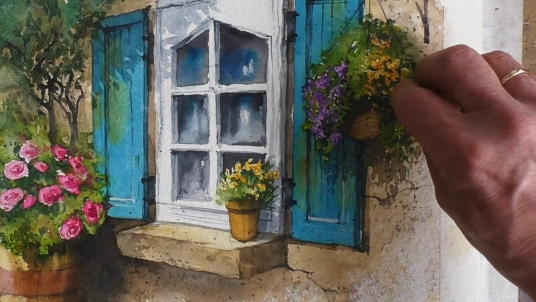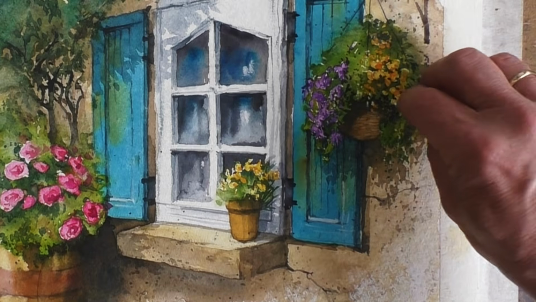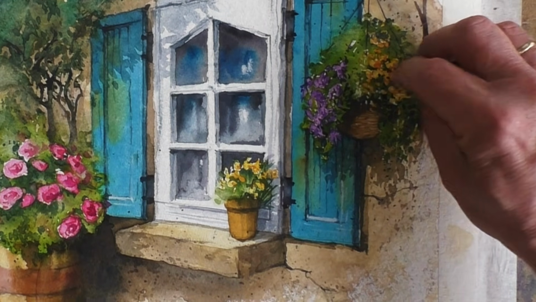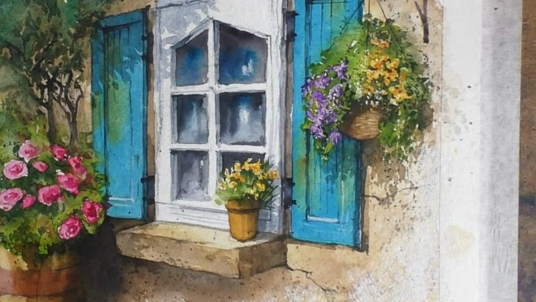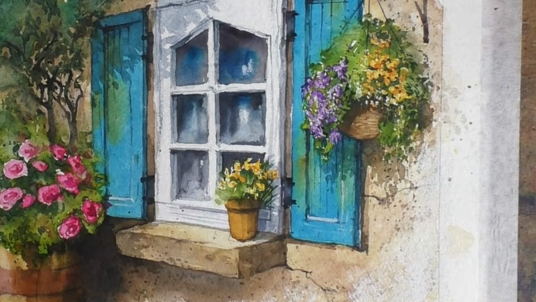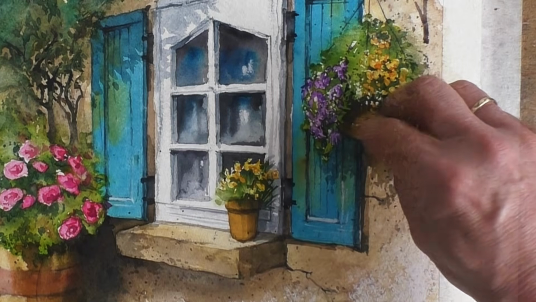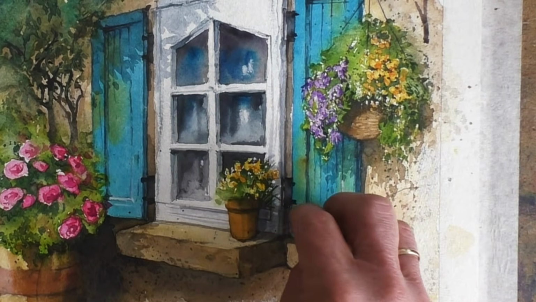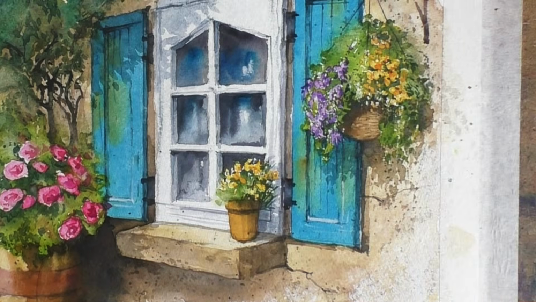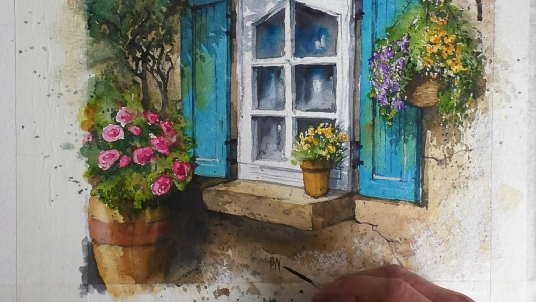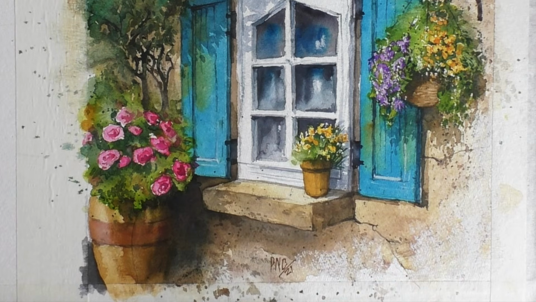And finally, the magic scalpel, just to scratch in a few white highlights on the flowers. Always in danger of overworking it, let's call it a day, as I feel another gin and tonic is calling.